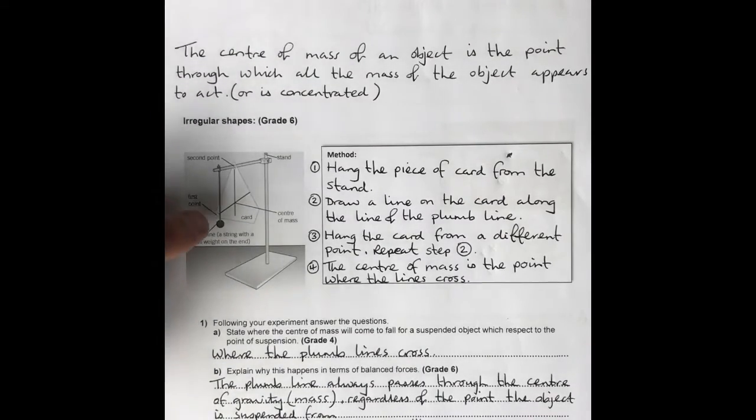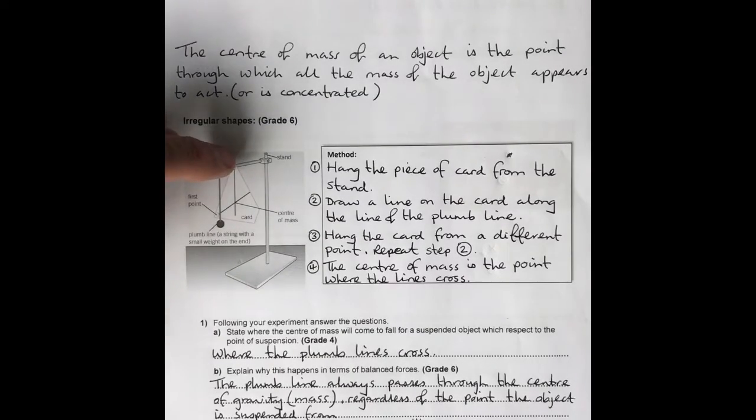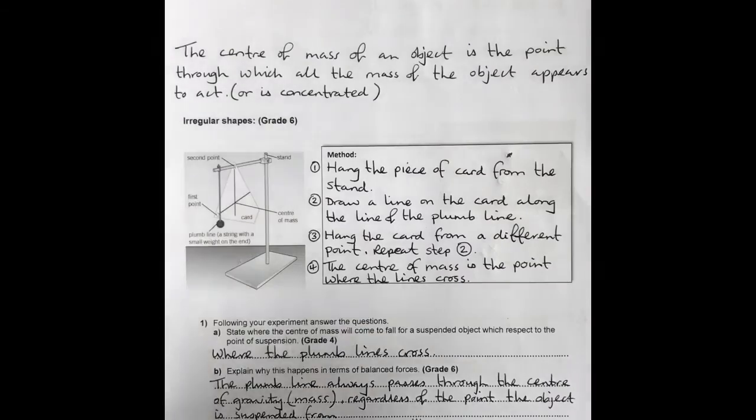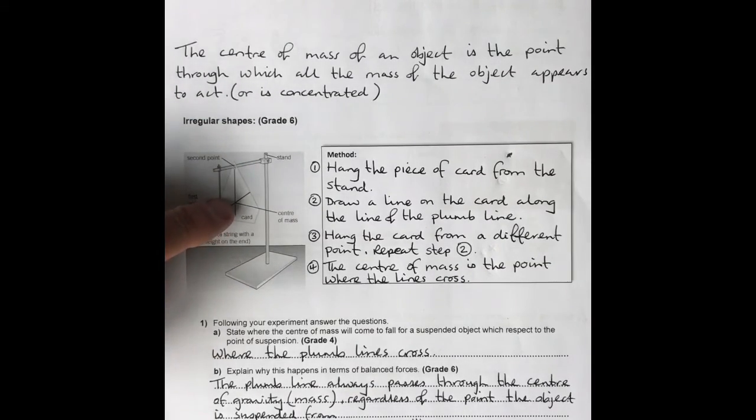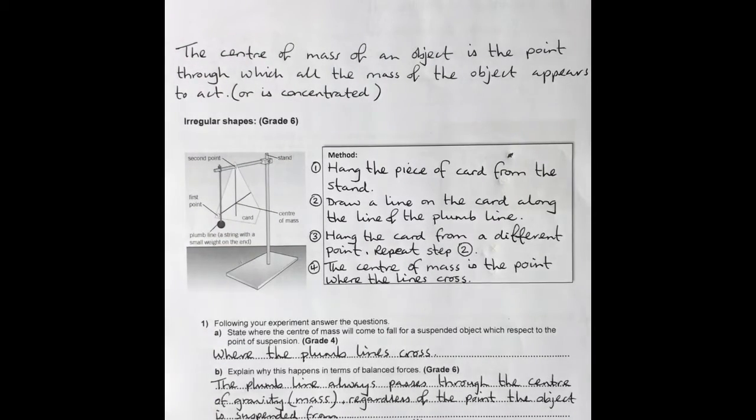You then take the object and you hang it from a different point. So we turn it around, hang it from that point, and we do exactly the same thing again. We draw along the plumb line, and the point at which those two lines cross over is the centre of mass. So that's how we find the centre of mass for an irregular shaped object.